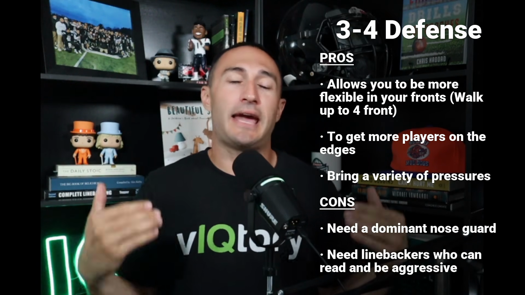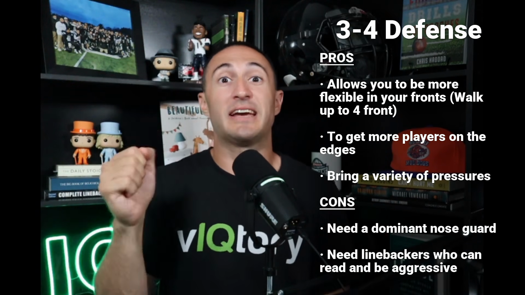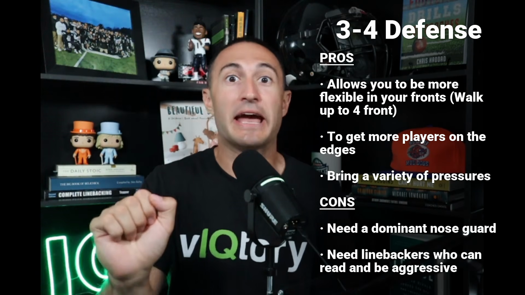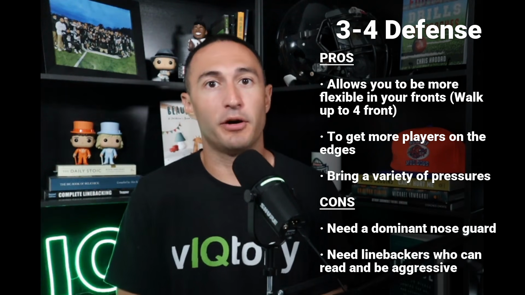So you need to have those players that are aggressive, and you need to have that nose that is anchoring those A gaps to help keep the linebackers clean. That way they can scrape to the football and make tackles.